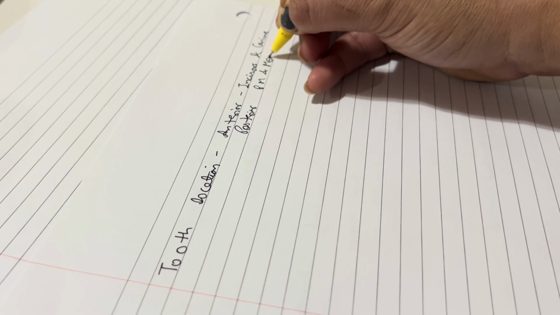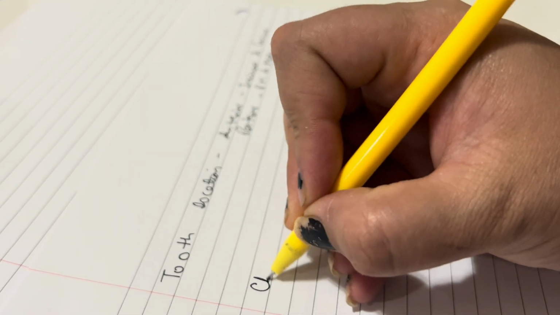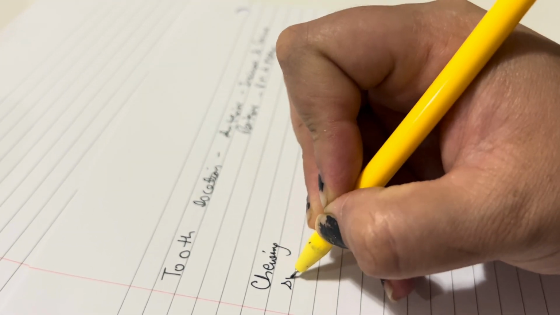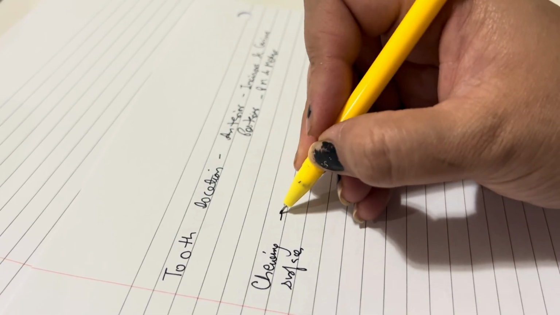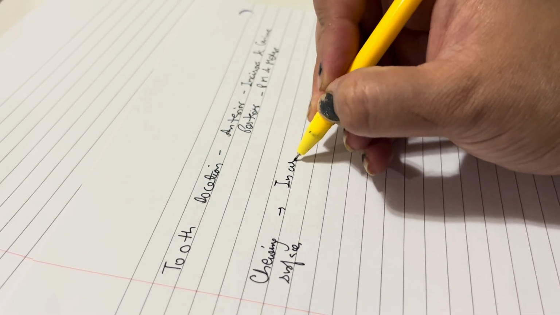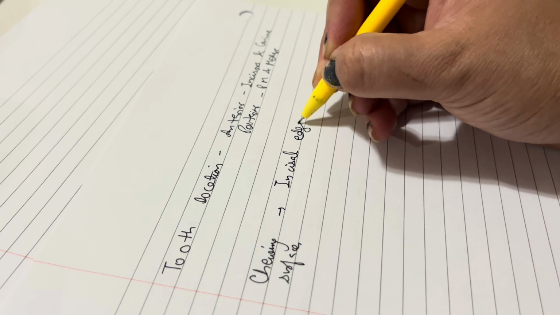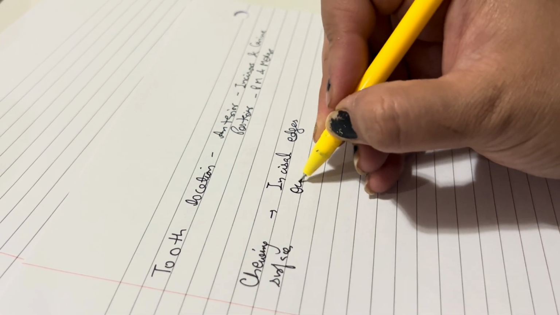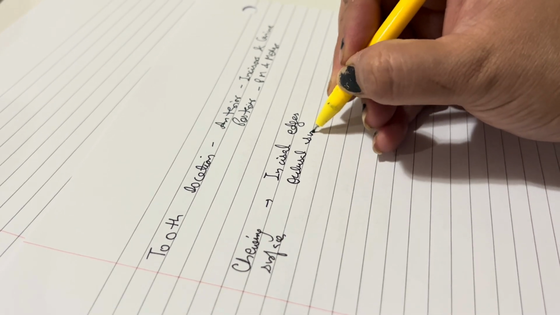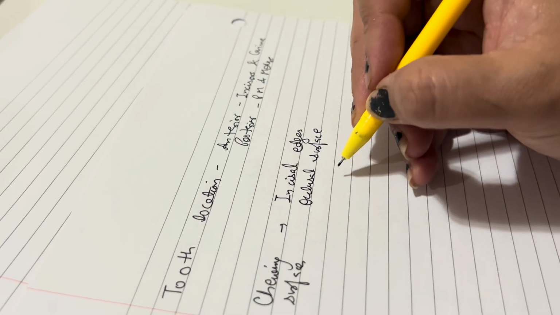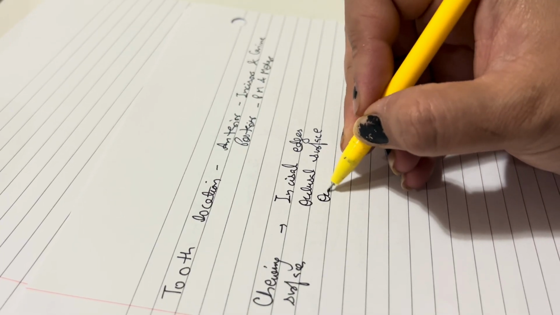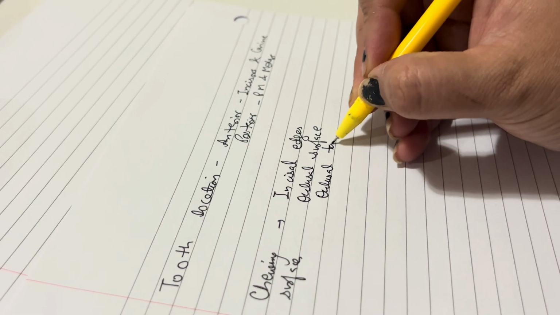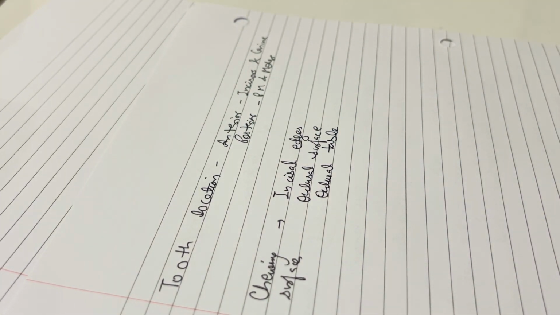Now we have other terminology based on the chewing surfaces. We have the incisal edge, which is on the anterior teeth, like the incisors. Then we have the occlusal surface, which is for chewing, and then the occlusal table. The occlusal table is formed by cusps and marginal ridges. This is very simple information, still it's important.